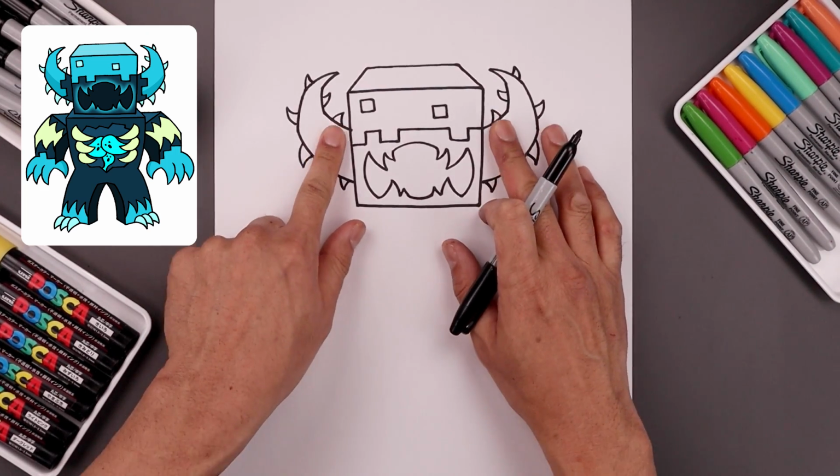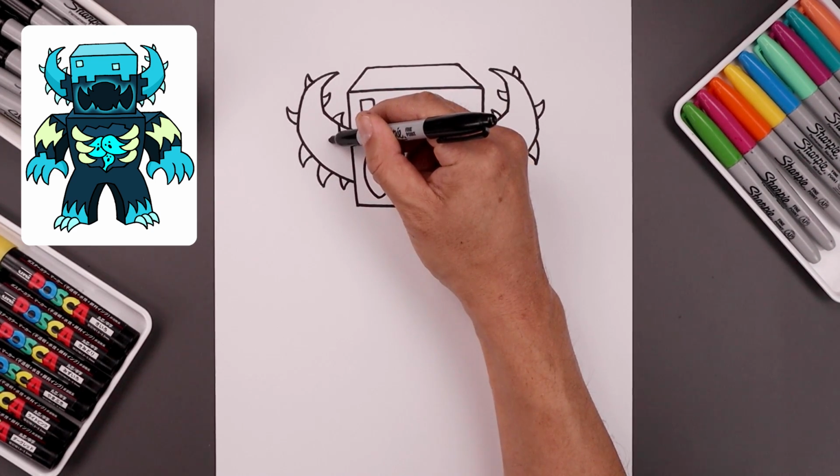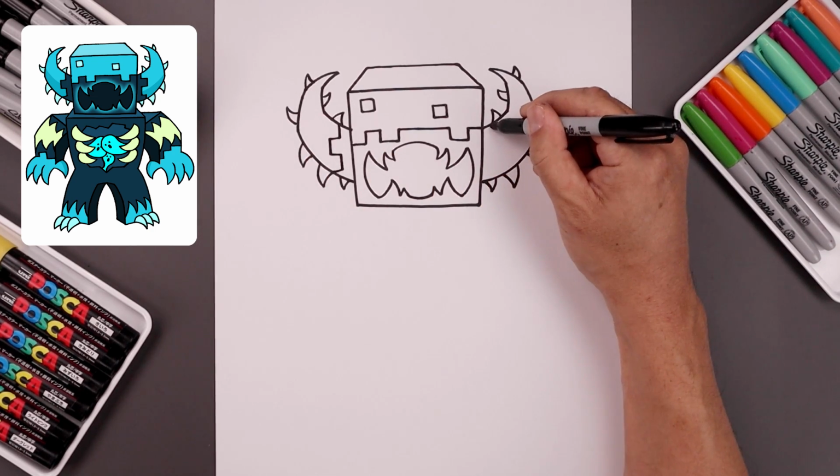I'm going to add that same pixel pattern along the side of the horns. Let's start on the left, come down, out, and we'll do the same thing on the right.